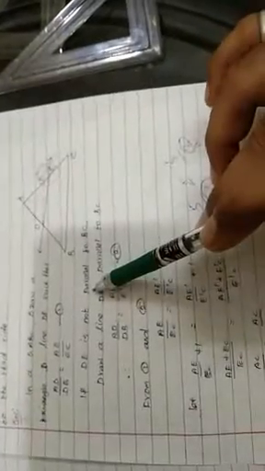So 5 divided by 2.5, next 5 divided by 3. But we are given them as equal, so it is not possible. Why is it not possible? We considered DE is not parallel to BC. It's not possible because of this.